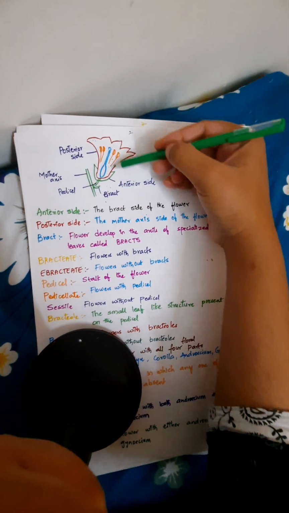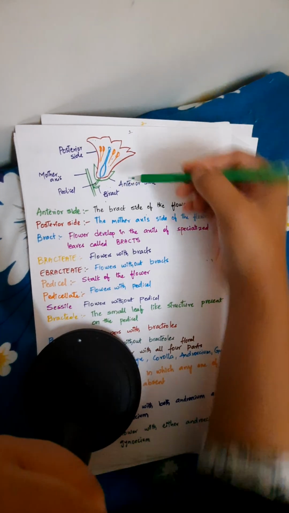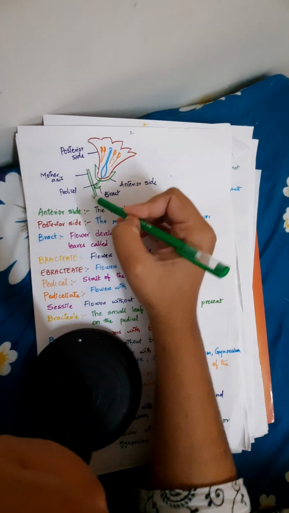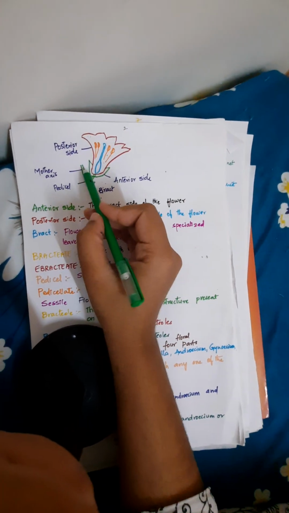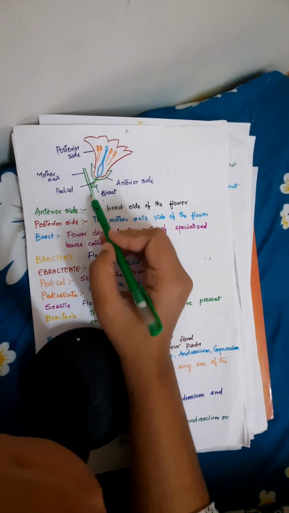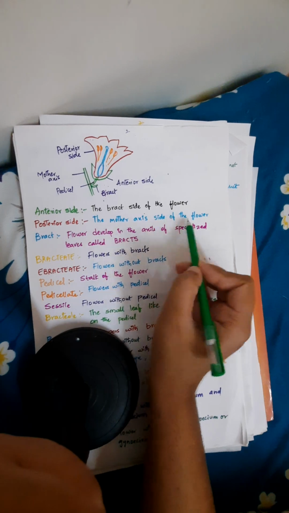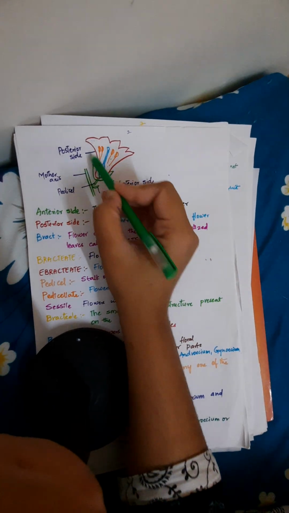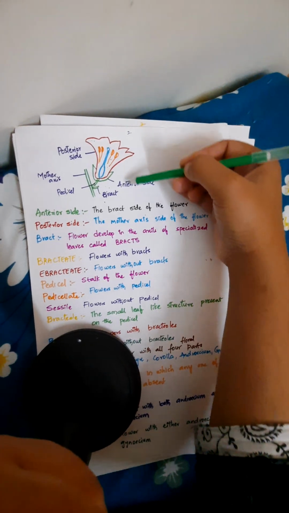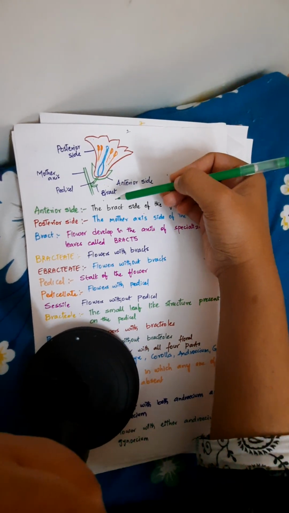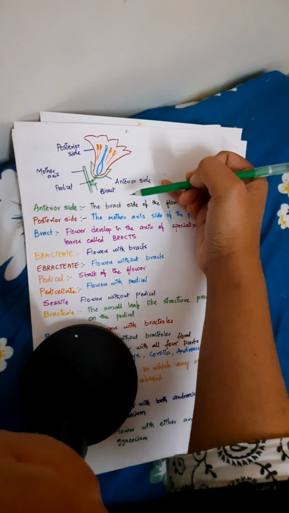So this side of the flower is known as the anterior part, whereas this stem, this length of the stem, is known as the mother axis. The mother axis side of the flower is known as the posterior side, and the side towards the bract is known as the anterior side.